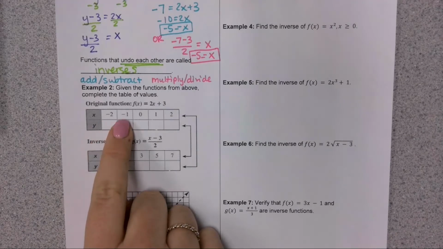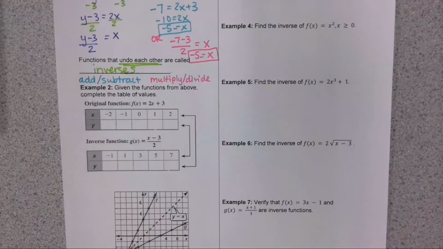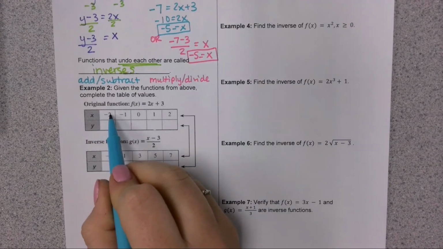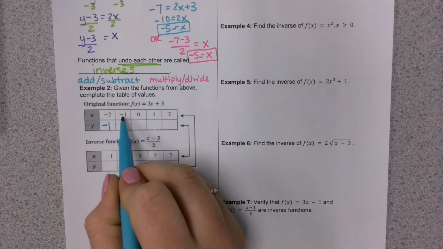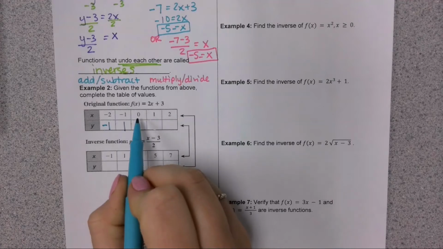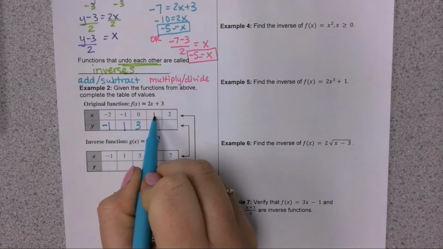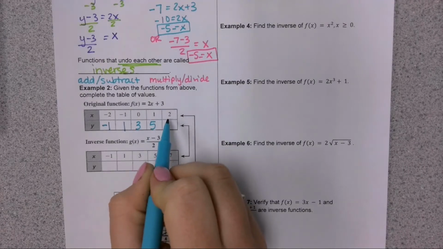What happens when we plug in negative 1? I'm going to do these fairly quickly, so bear with me. Negative 2 times 2 is a negative 4, plus 3 is a negative 1. Negative 1 times 2 is a negative 2, plus 3 is a positive 1. 0 times 2 is 0, plus 3 is 3. 1 times 2 is 2, plus 3 is 5. 2 times 2 is 4, plus 3 is 7.